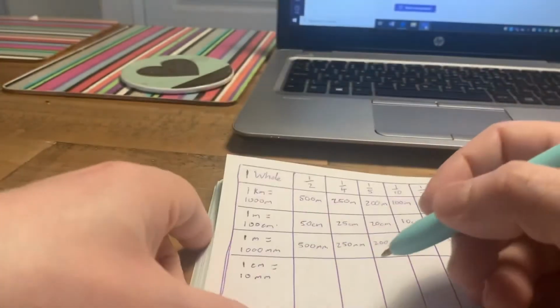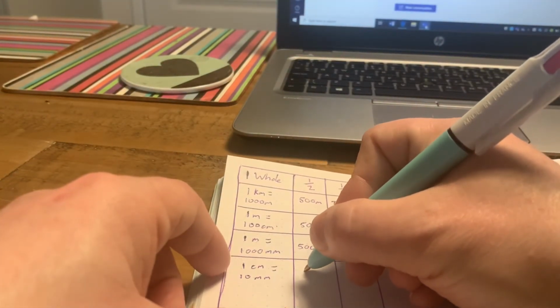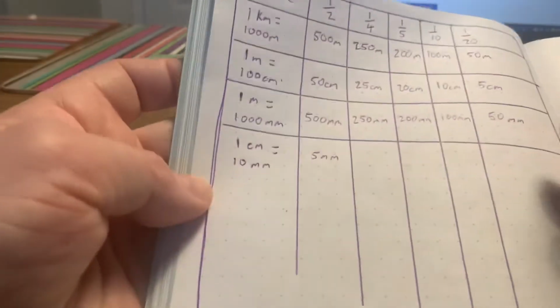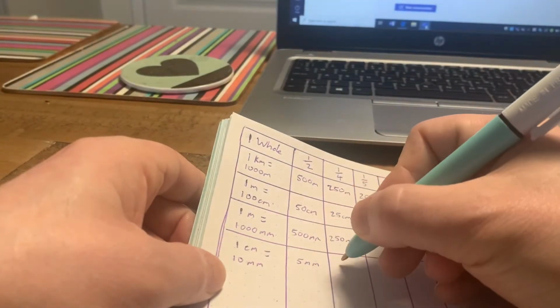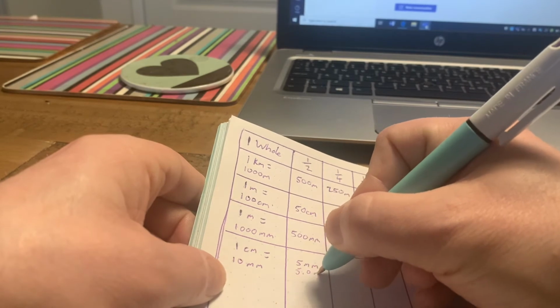of these. So half of a centimeter, if I convert to millimeters, is going to be 5 millimeters. 1/4, this is where some decimals may come in, would be half of 5. Remember that 5 can also be 5.0 millimeters.